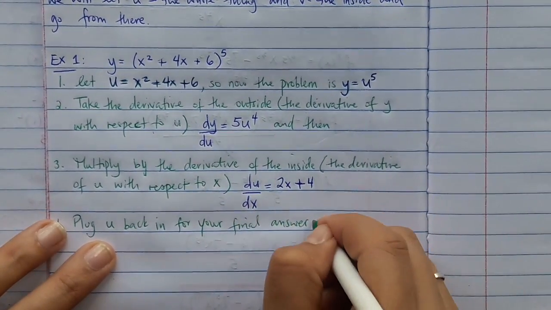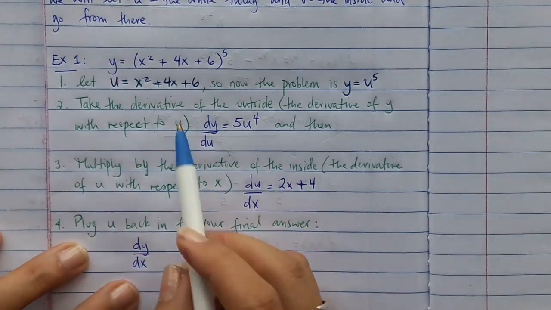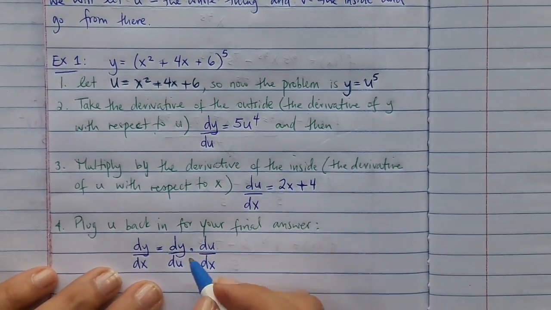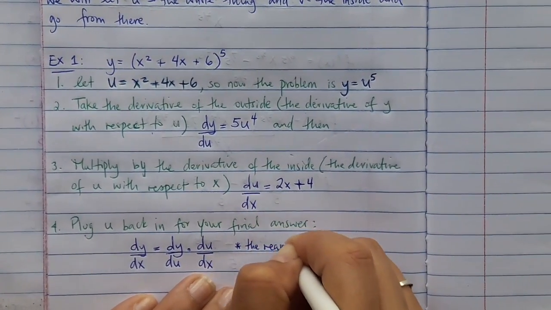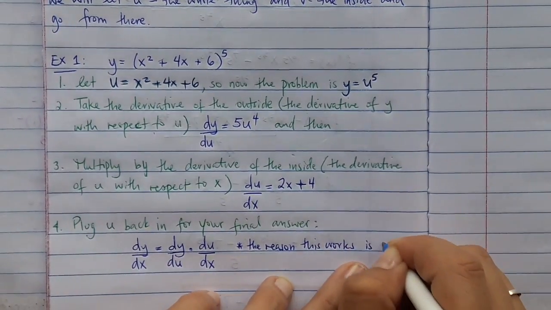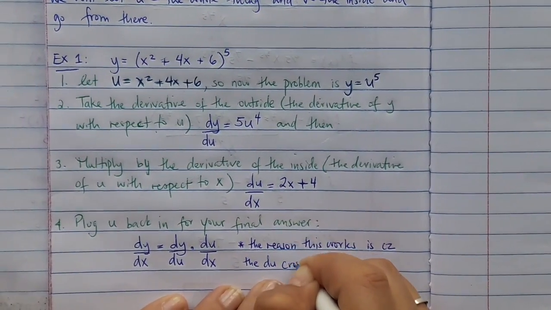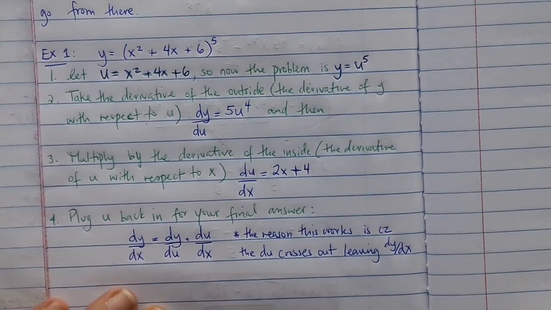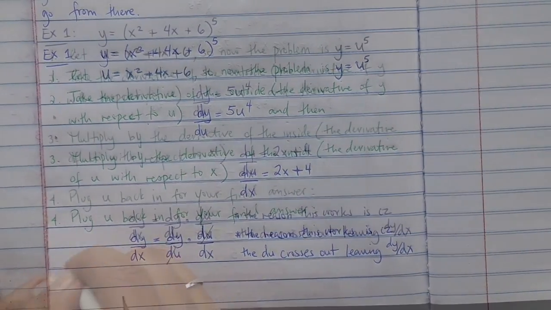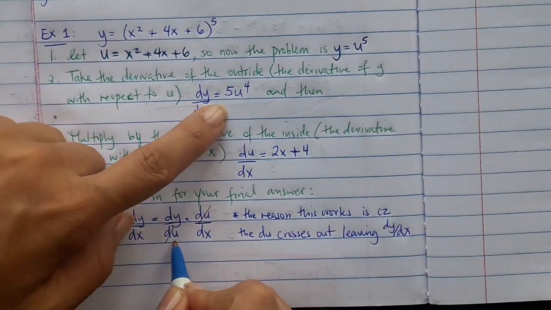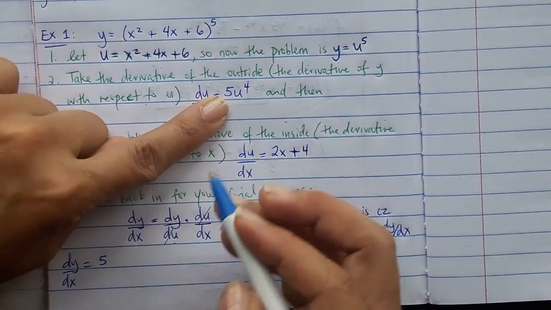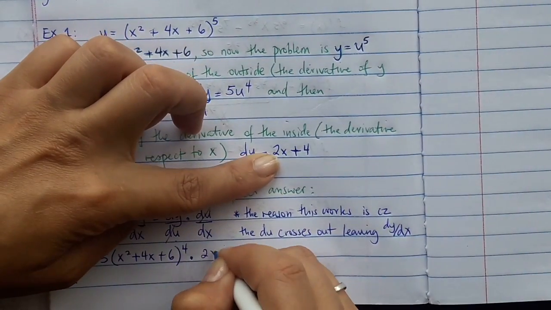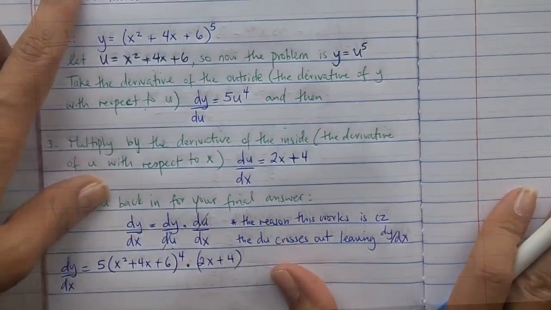I'm going to show you why this works. I know it's new lingo, so it might be confusing. Taking the derivative of y with respect to x, dy dx, is the same thing as dy du times du dx, because the du's cancel out. So if I can find those individual things, then I can use it to cross out whatever I need to. So dy dx equals 5 times x squared plus 4x plus 6 raised to the 4th power, times du dx. And what's du dx? 2x plus 4. And that's what it is.